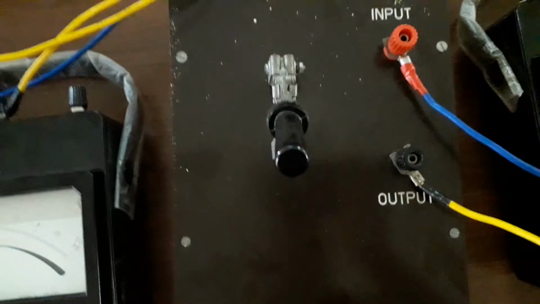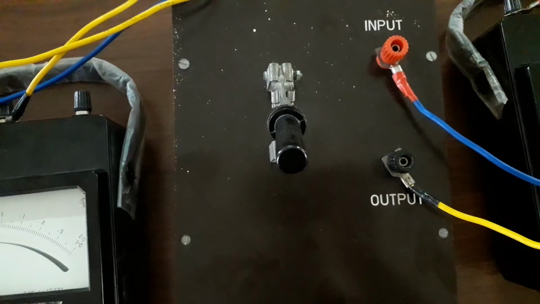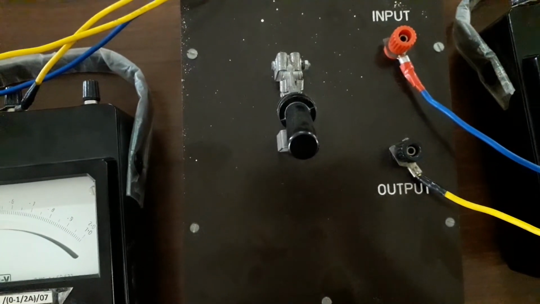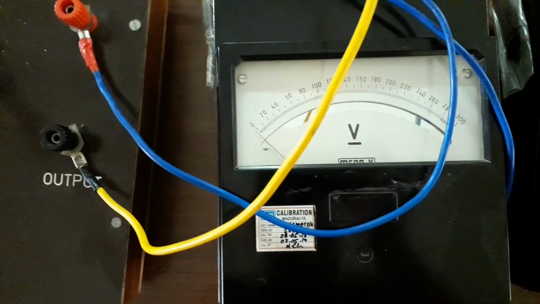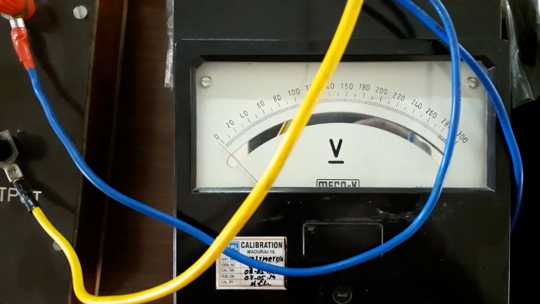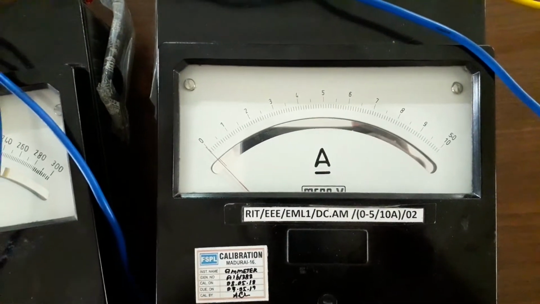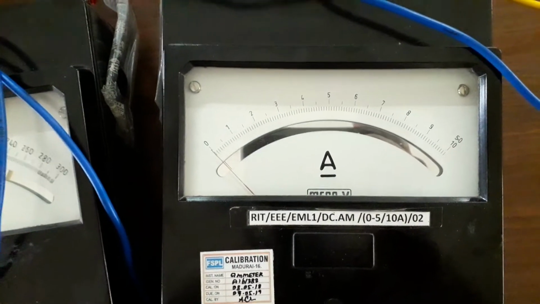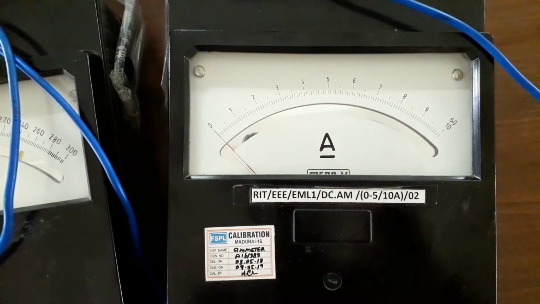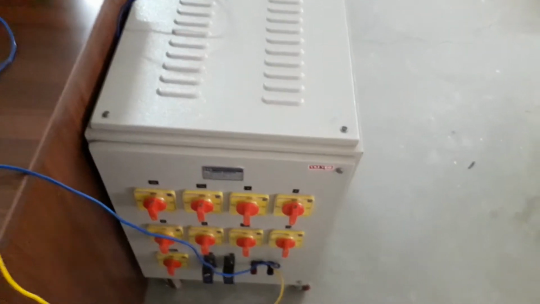Then this is your SPST switch, single pole single throw switch, so you can close your switch once and open your switch once. To measure your load voltage or terminal voltage, here you have the voltmeter. The voltmeter range is 0 to 300 volt, and the ammeter is 0 to 10 ampere, because the rated current of the DC shunt generator is 10 ampere. And this is your loading rheostat, right?